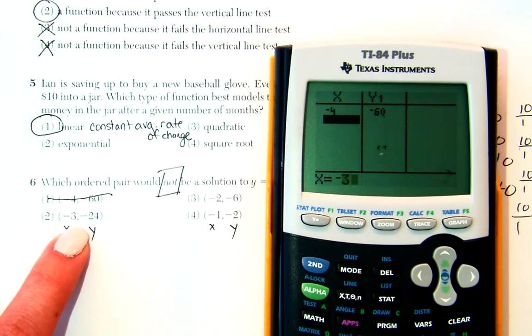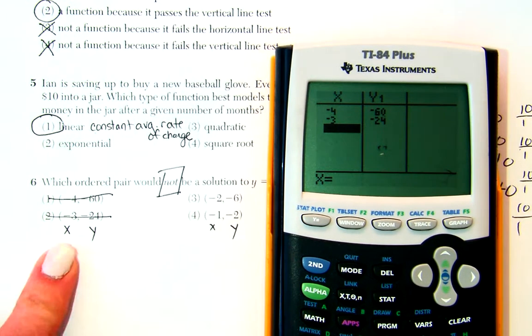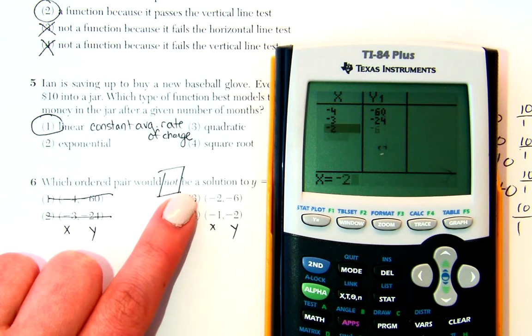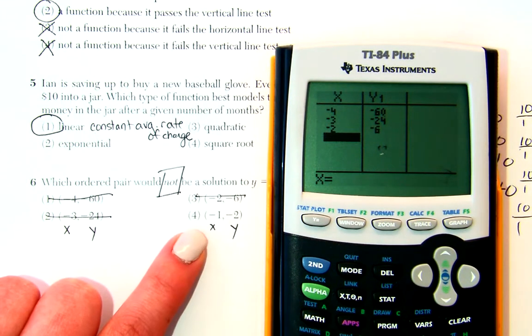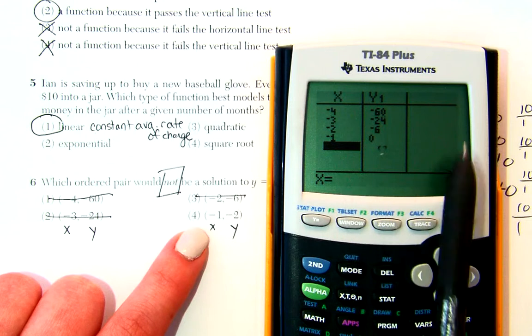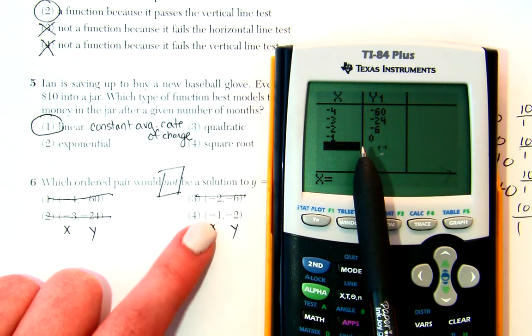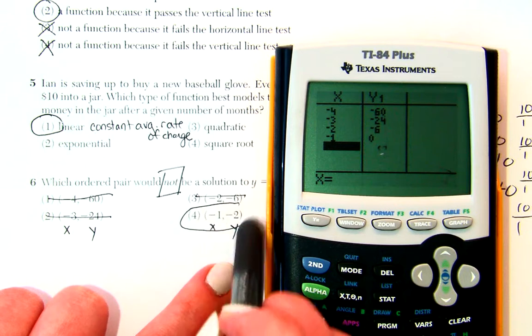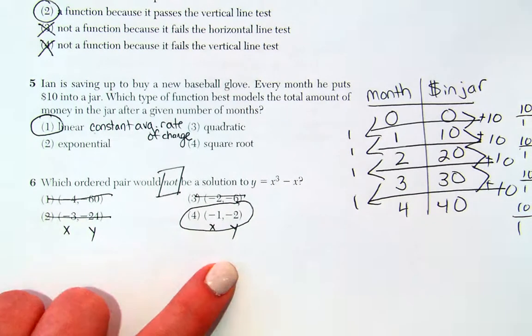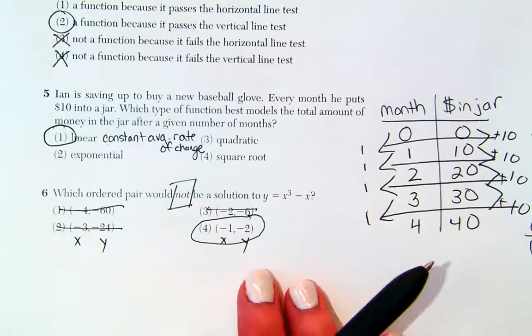Then I try -3, I also match. I try -2, I match again, and just to verify, I try -1. According to the calculator and the function itself, I should get -10, but the choice is -1, -2, so that is the incorrect answer. Okay, so we're actually going to stop there for now.